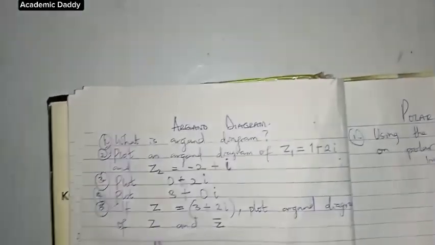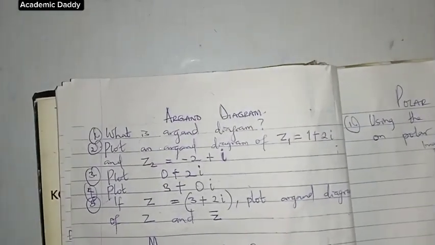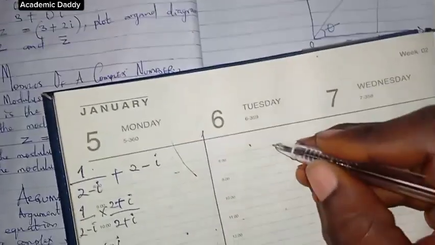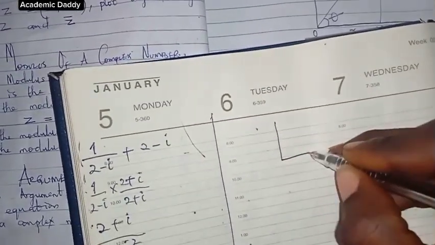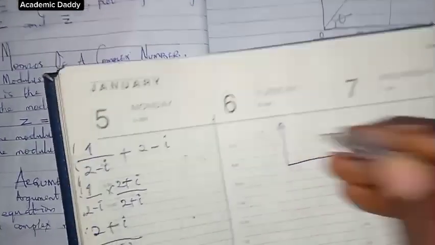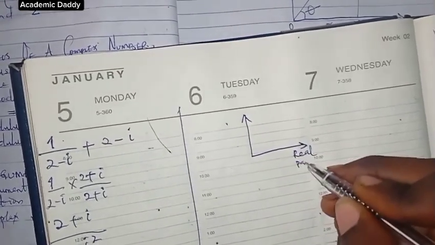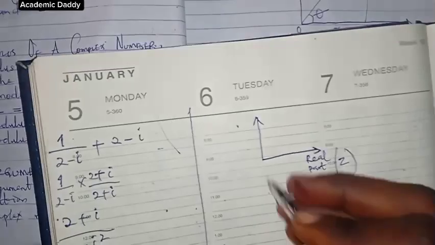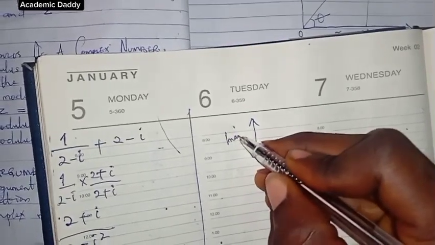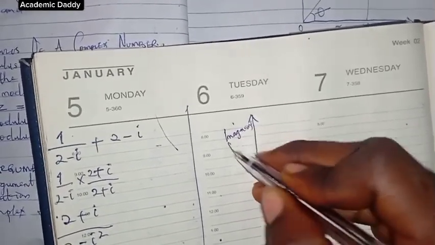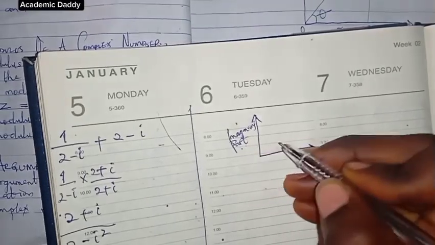Arguments, as you say. Alright, what is an Argand diagram? I tell my students that an Argand diagram is just a graphical representation of complex numbers, such that the real part of z is represented on the x-axis, and the imaginary part is represented on the y-axis.